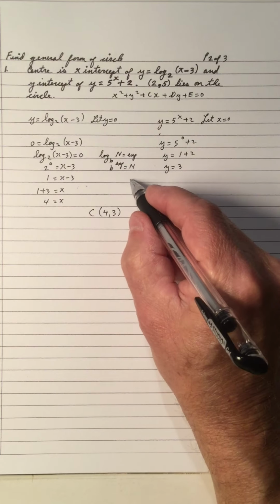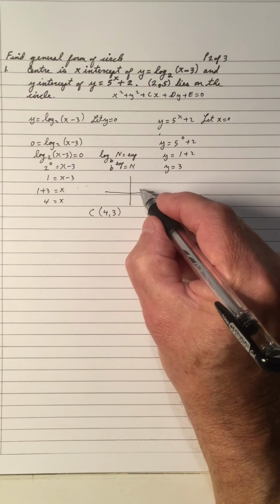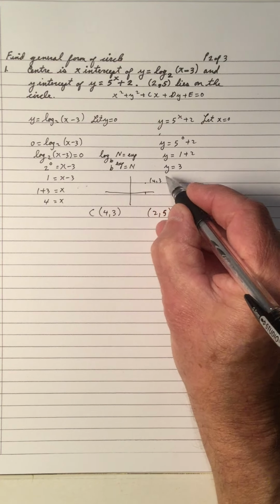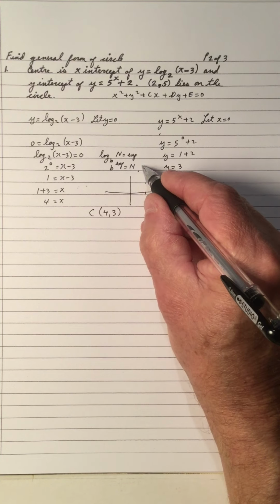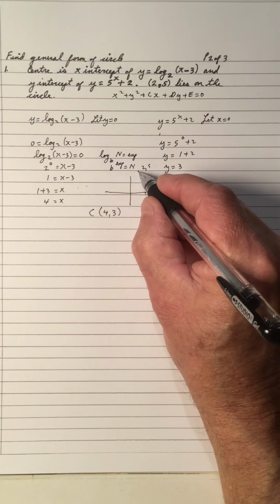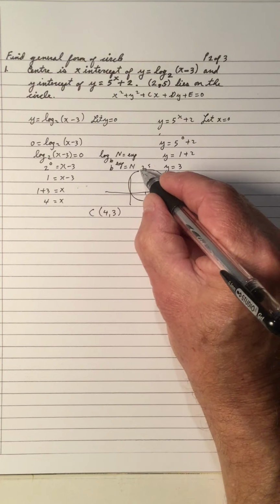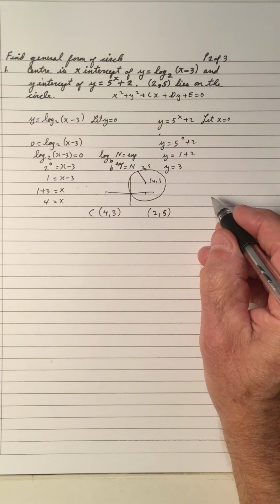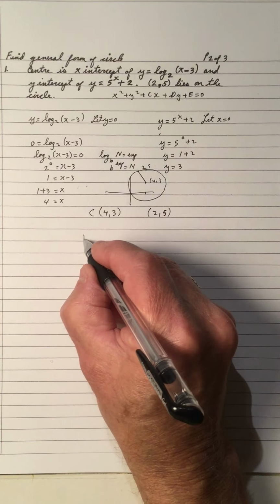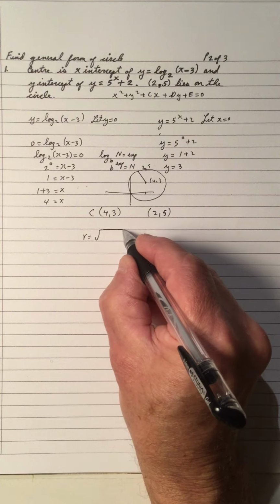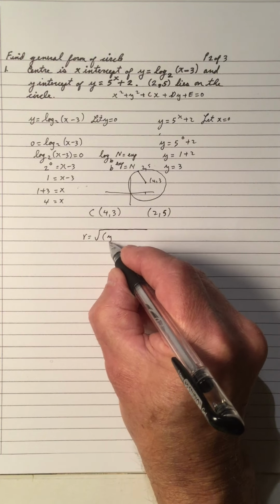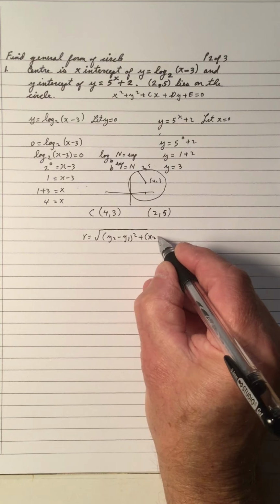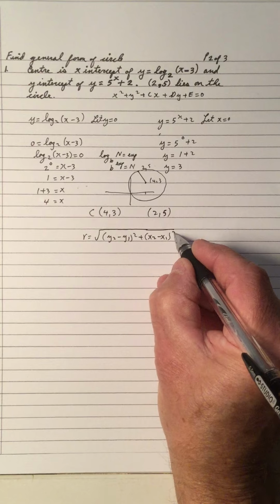Now, the point (2, 5) lies on the circle. If the center is (4, 3) and this point is (2, 5), then the distance from the center to this point is the radius. So the radius is given by the distance formula: the square root of (x2 minus x1) squared plus (y2 minus y1) squared.